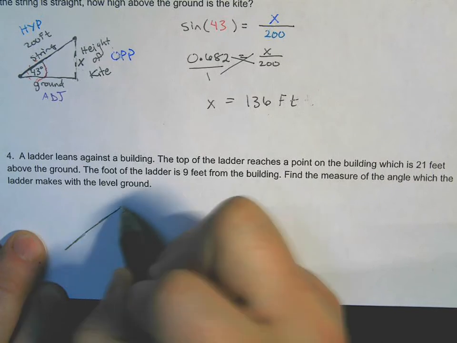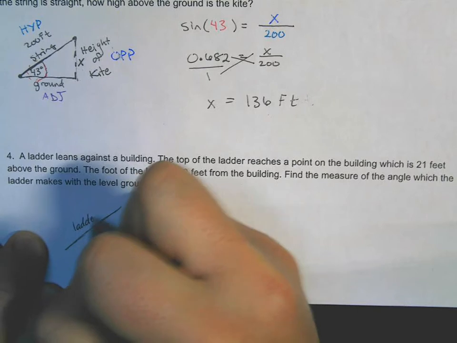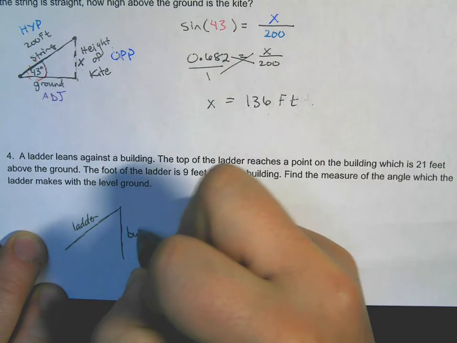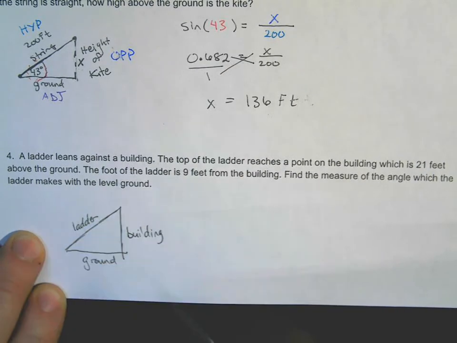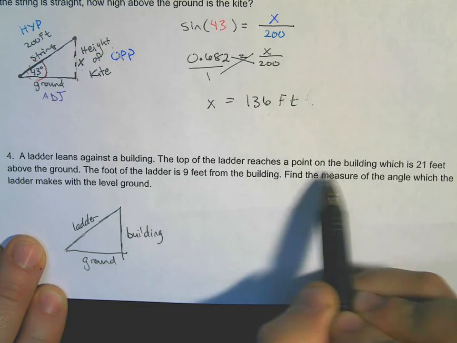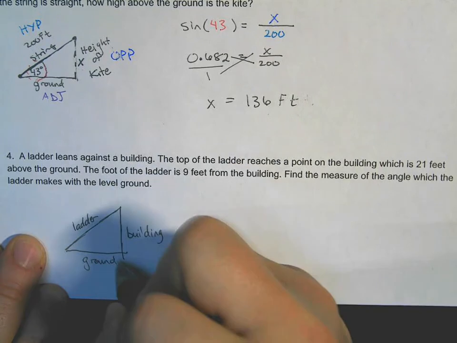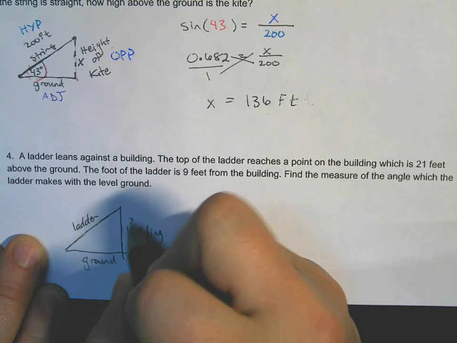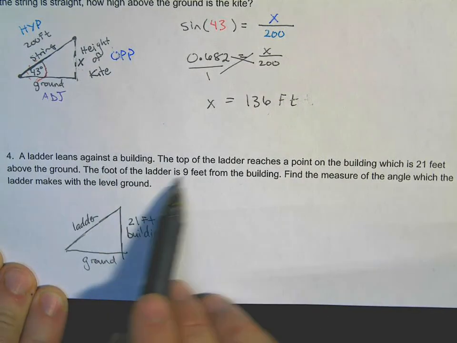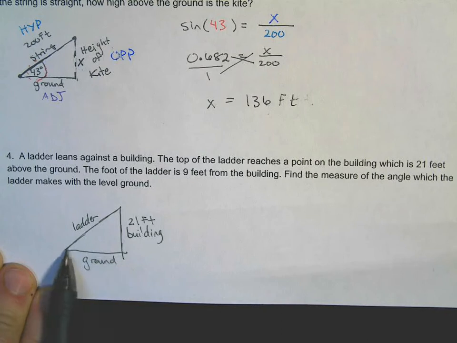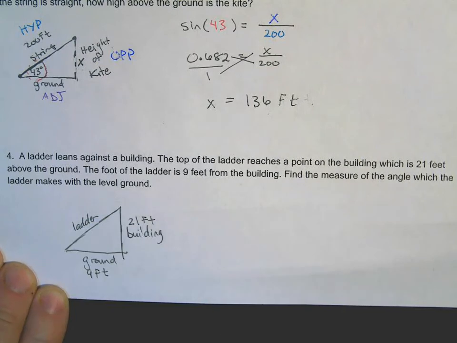So we are given a picture. We have our ladder. We have a building. And then we have the ground. The top of the ladder reaches a point in the building which is 21 feet above the ground. So we're on the building and we're 21 feet above the ground. So that 21 is going to go right here. The foot of the ladder is 9 feet from the building. So the foot, the bottom of the ladder, is 9 feet from the building. So that's going to be across the ground, like so.